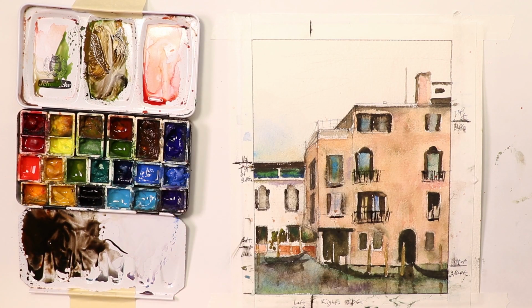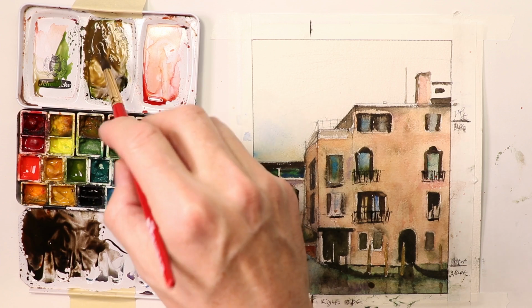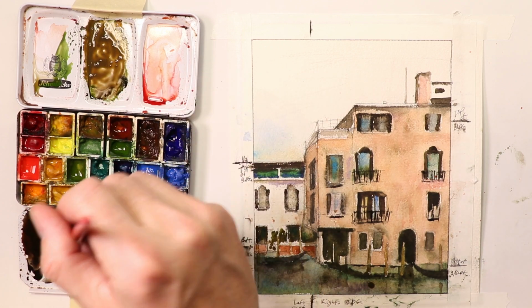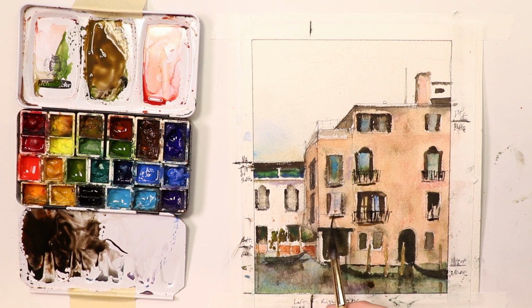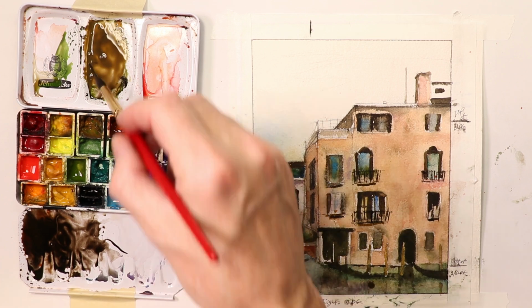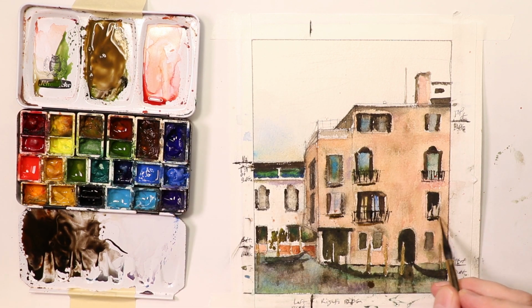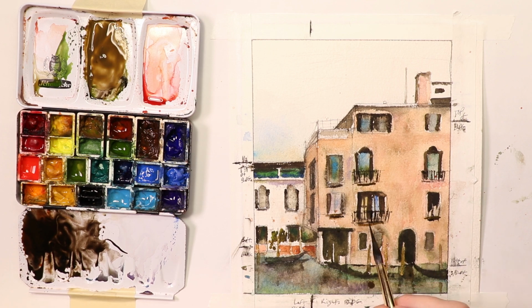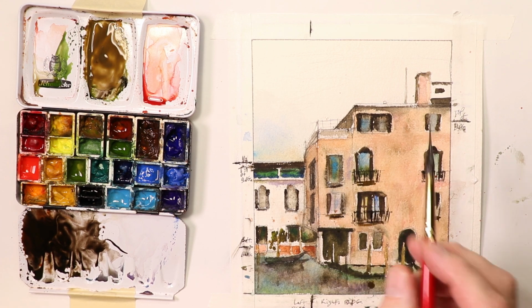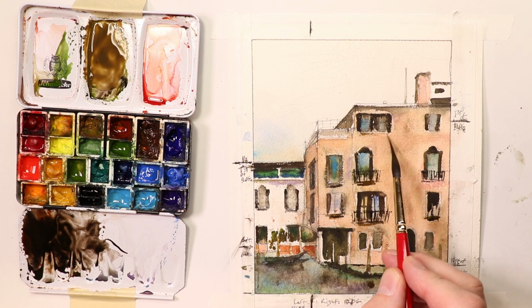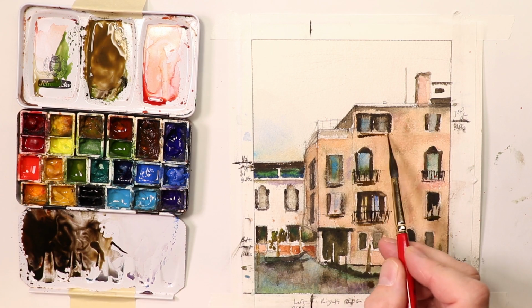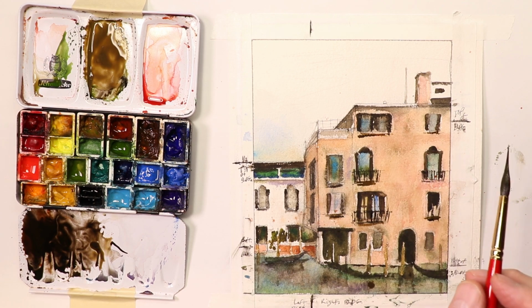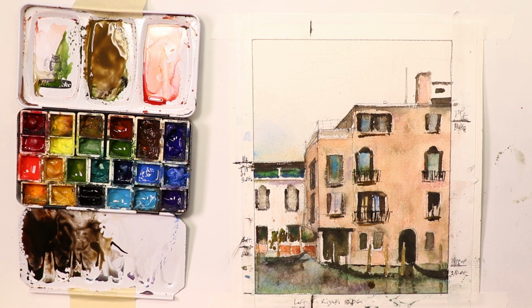Raw umber, so raw umber and then some of the dark mix there. And that gives it that wood look of a wood planter maybe, there like that. A couple little. Maybe up here it's a wood planter, maybe it's not a wood planter, maybe it's just some shadows, who knows. Good enough.